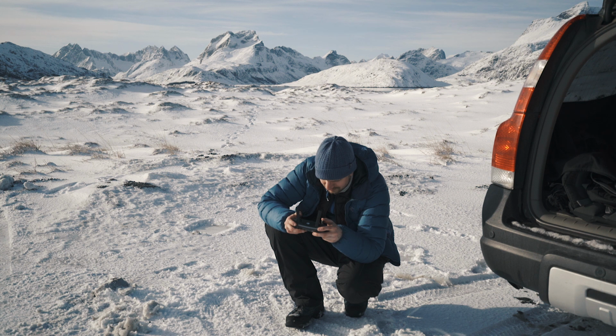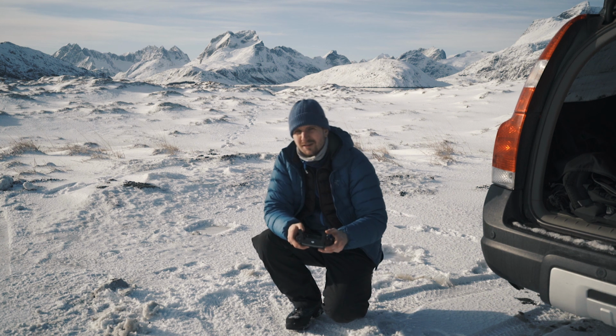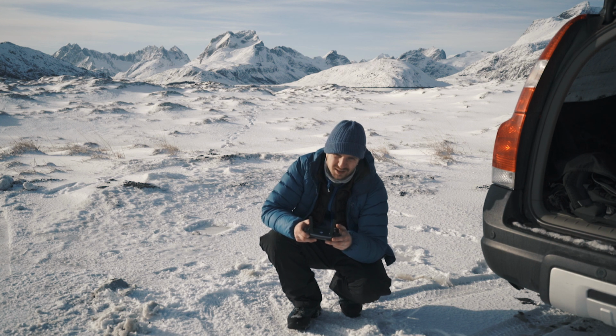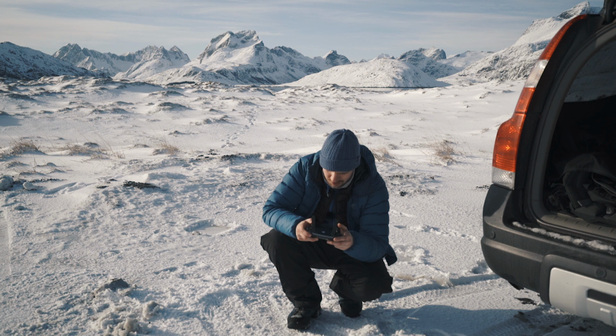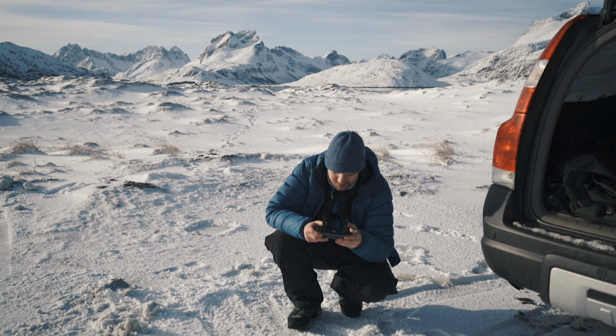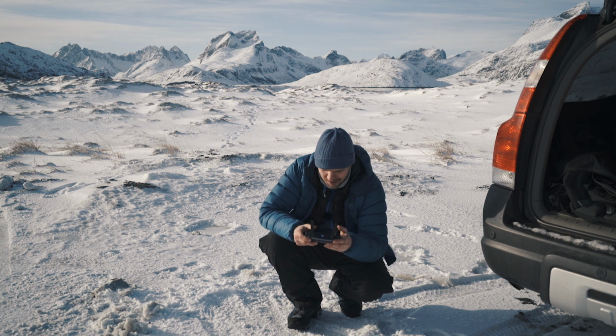Maximum flight altitude reached. At 500 meters, the altitude is maxed out. But the weird thing is it's not an absolute altitude, it's a relative altitude. So 500 meters from the starting point. That means if I'm on a mountain, then I can fly much higher because the starting point will be much higher. Sometimes I wish I had a bit more height than 500 meters.